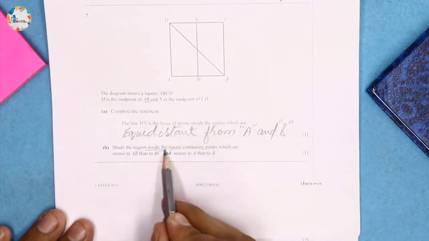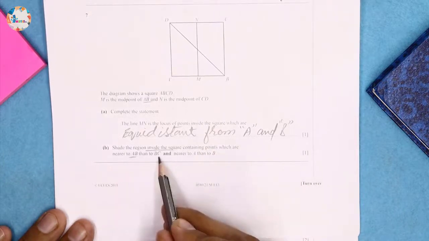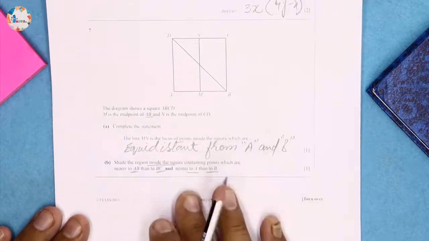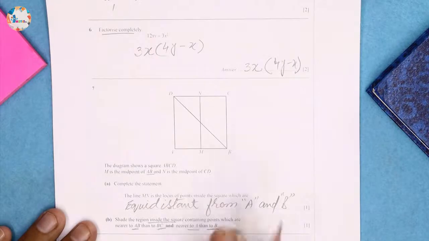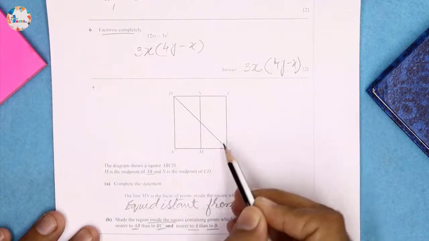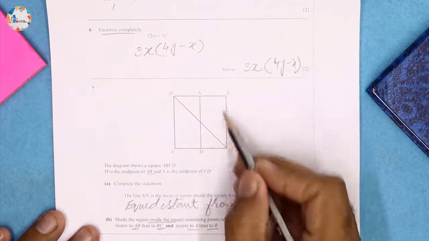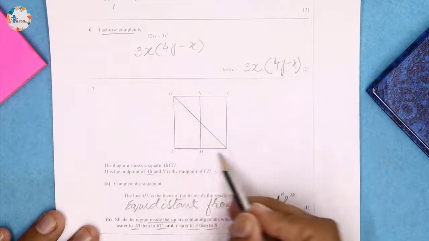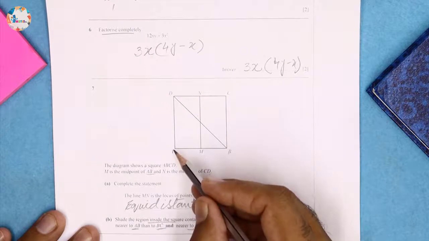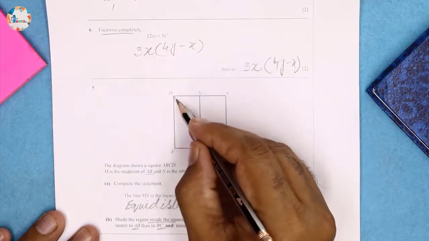It should be inside the square, containing points which are nearer to AB than BC and nearer to A than B. So nearer to AB than BC, so it should be on this region, this triangle, plus nearer to A than B. So it should be in this region.